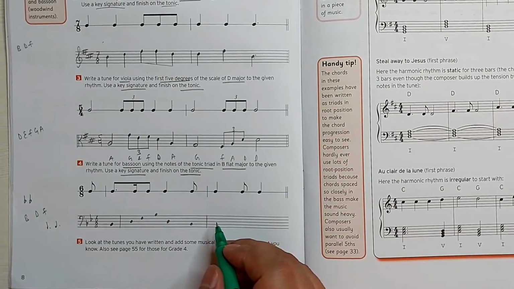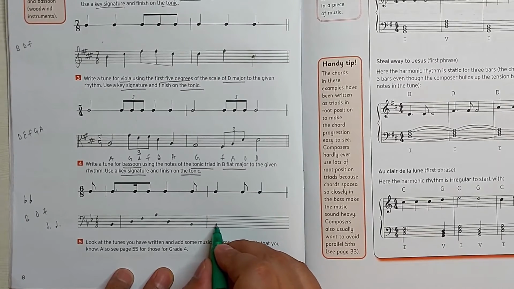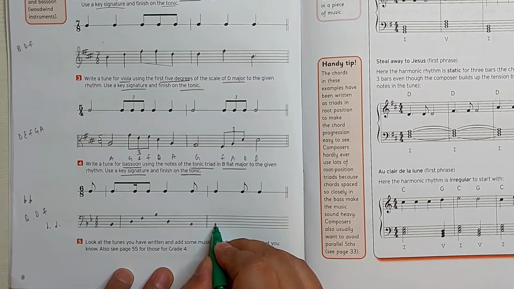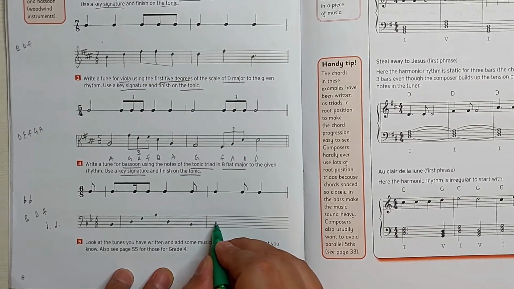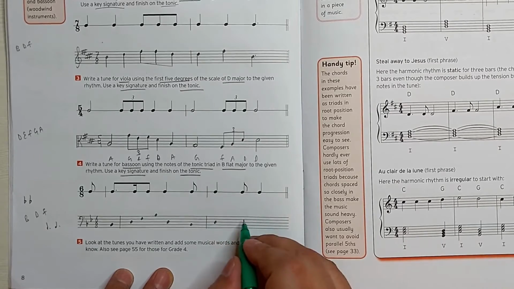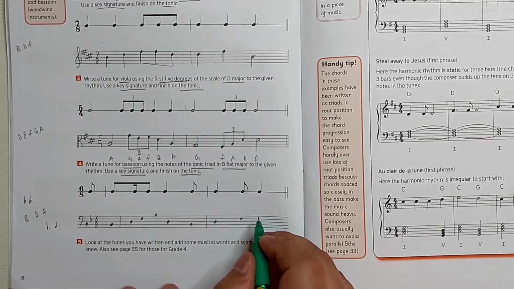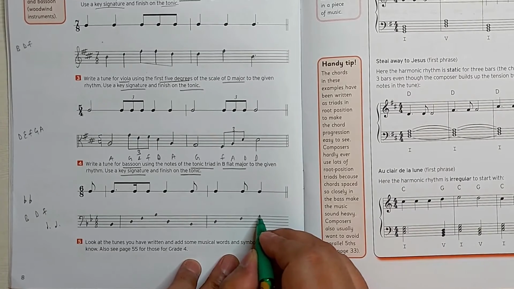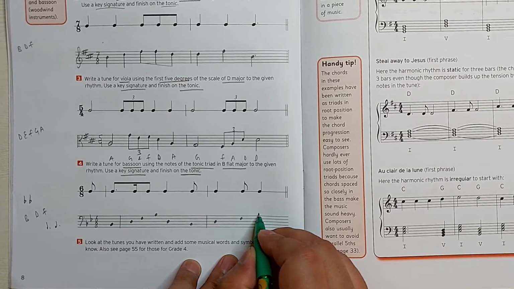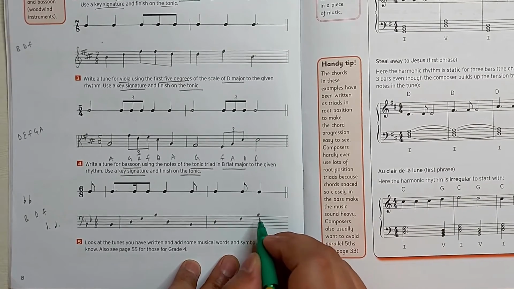Yep, and then we can play B again. No, let's play D, and then we're gonna play F, and we finish one octave higher on this B.